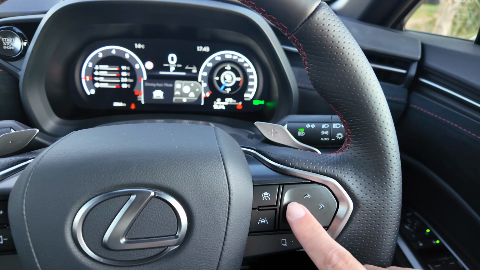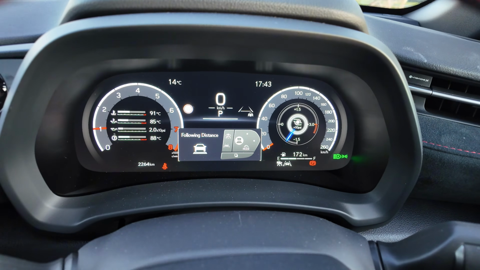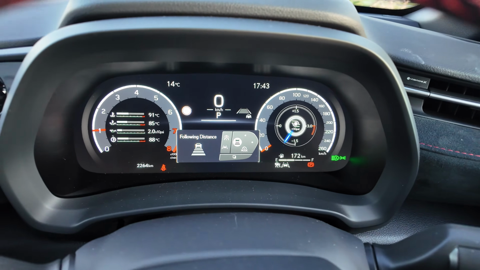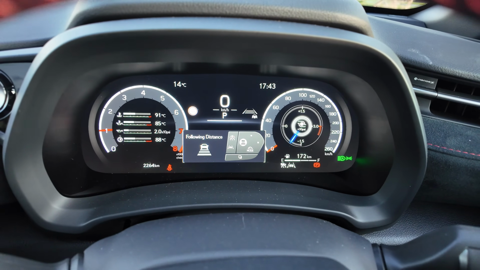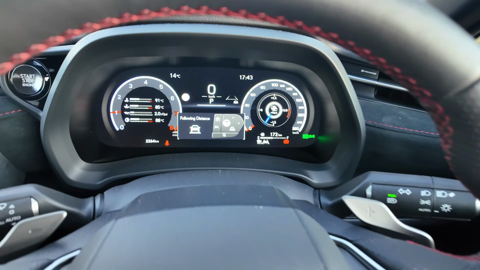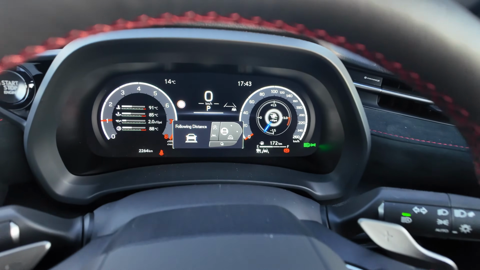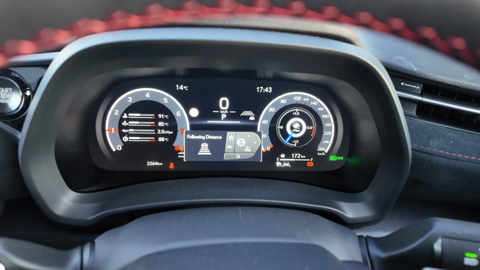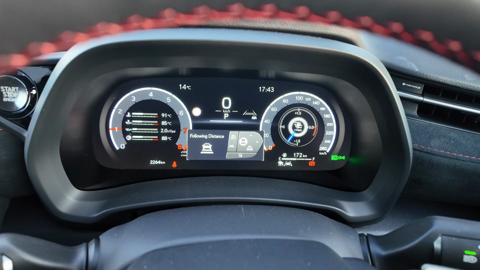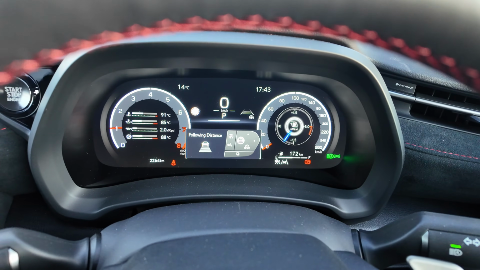Next one, you can also press this icon to change the following distance. As you can see on the dashboard, press here and you can go maximum 4 distance, then 3, 2 and 1. The distance is determined by your speed and the conditions. There is no set distance in meters. It's more of a seconds distance. But anyway, you can change it whenever you like.